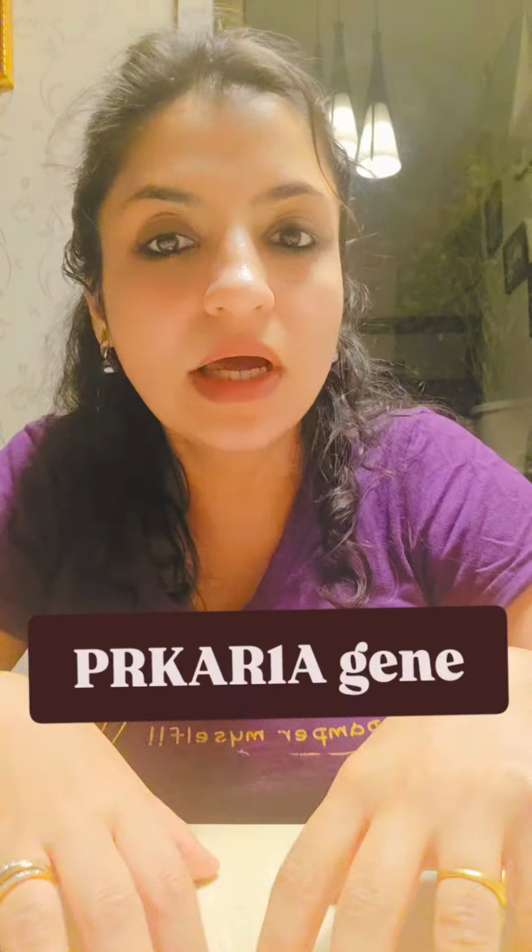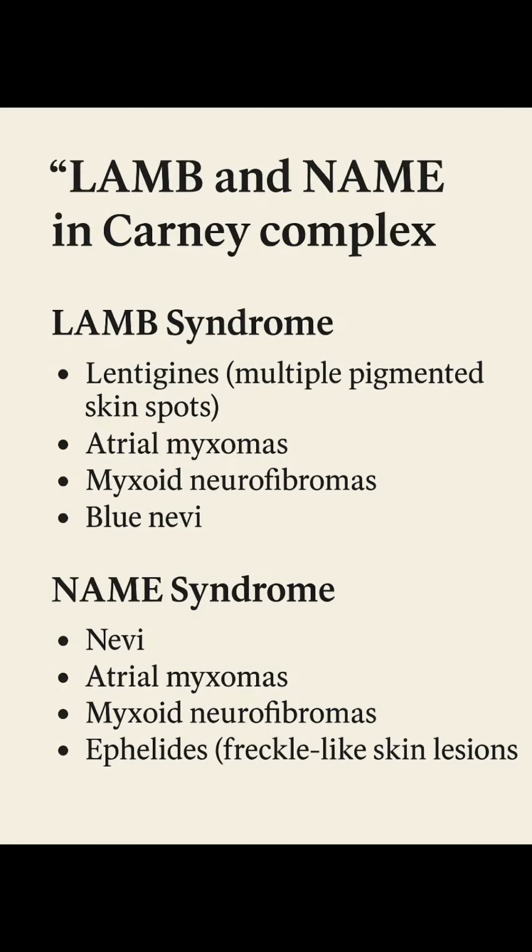Apart from that, there was a question that came in the INICET exam last time about what is NAME syndrome or LAMB syndrome. Remember, these syndromes, guys, are very classical syndromes and must be well known. I've highlighted this table for you. NAME and LAMB syndrome should be very well known because they are considered a part of Carney complex. These patients usually have myxoid neurofibroma. They can present with blue nevi, ephelides, lentigines, and myxomas.